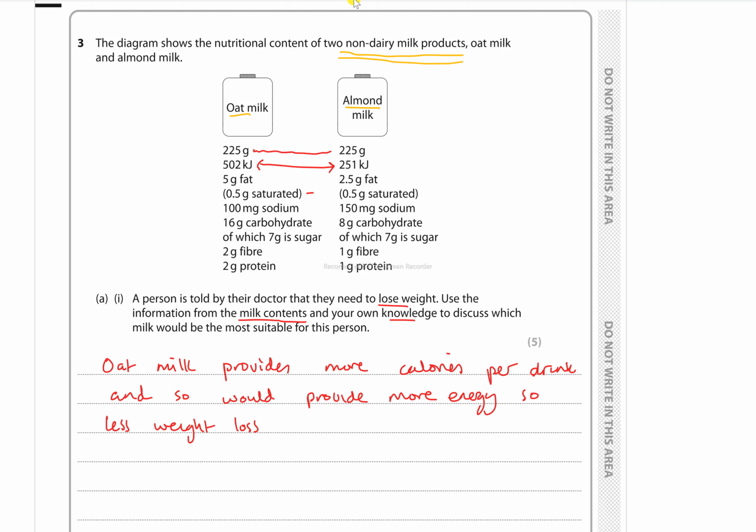You've got saturated. Okay, the saturated fat's the same. That's the one to sort of not overdo. Oat provides more. Right, okay. You've got more carbs.